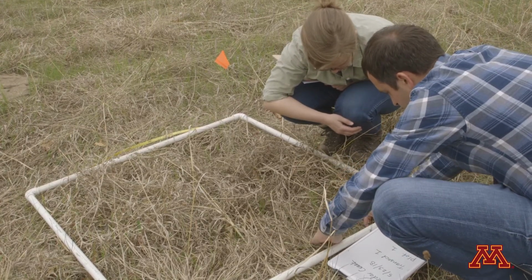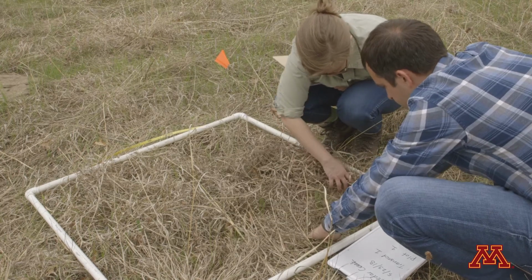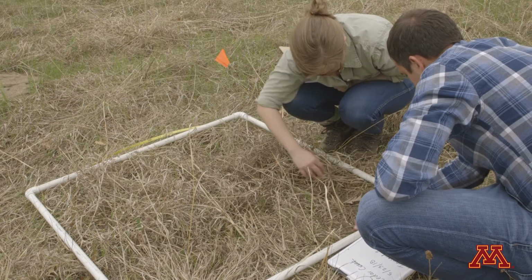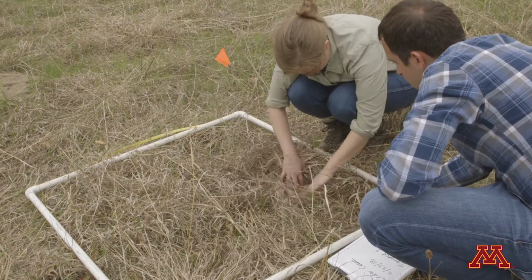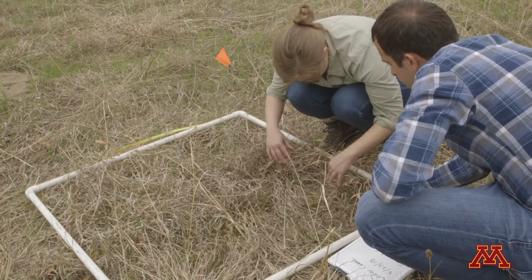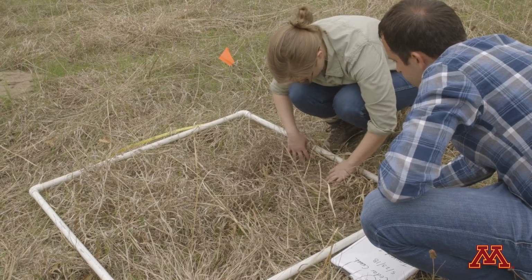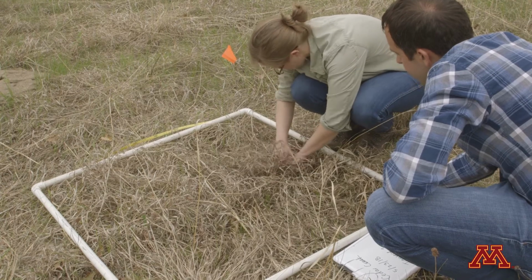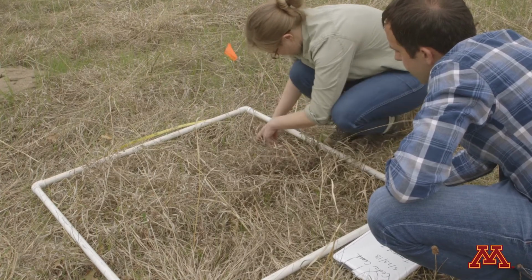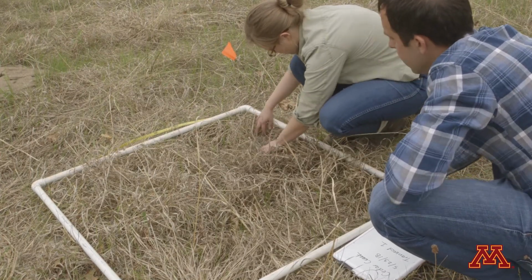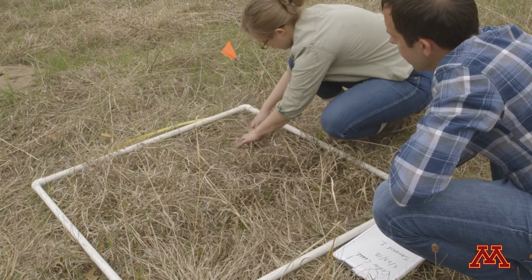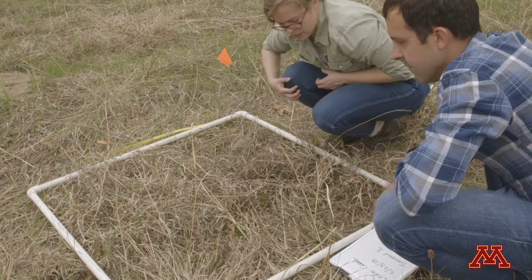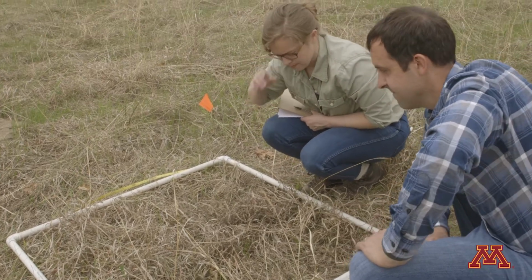So we went 8. There's that same one we just saw. So we're looking at 8 species for our species richness.